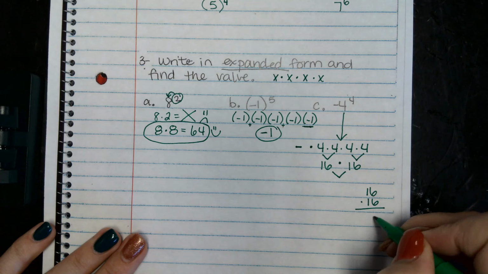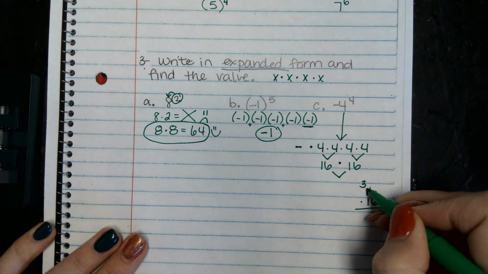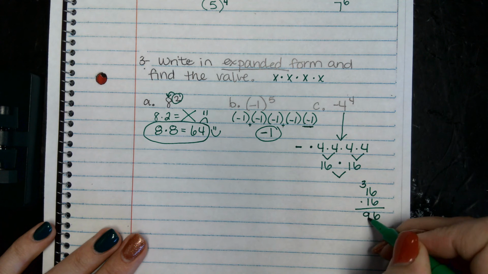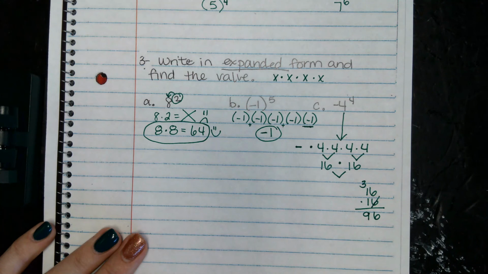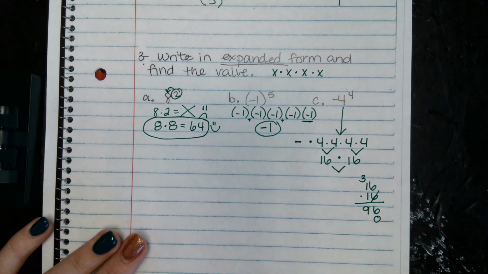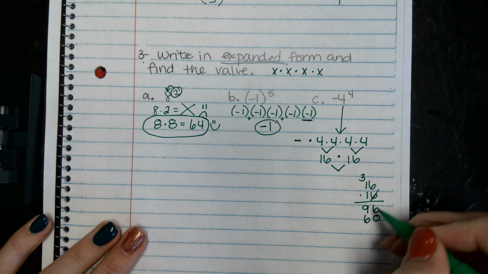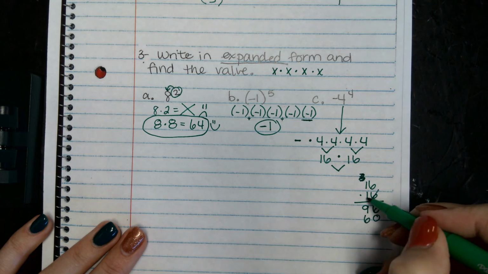So I'm going to bring down the 6, carry the 3. 6 times 1 is 6, plus 3 is 9. I'm going to cross out my 6 on the bottom here. Now I'm going to put a 0 below the 96. And now I get to go 1 times 6, which is 6. I'm going to cross out my 3, and I get to go 1 times 1, which is 1.